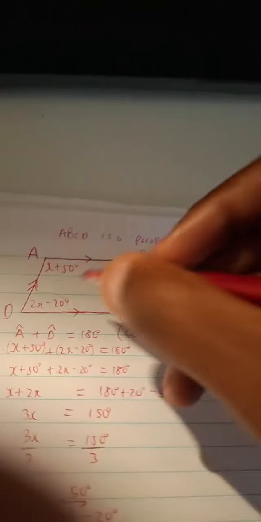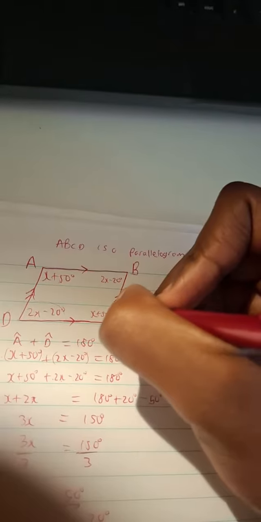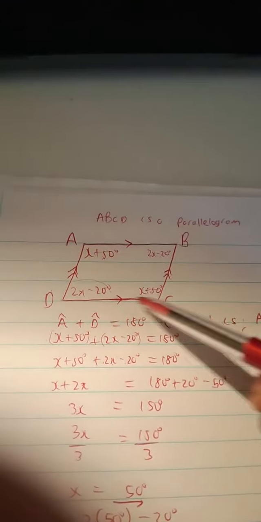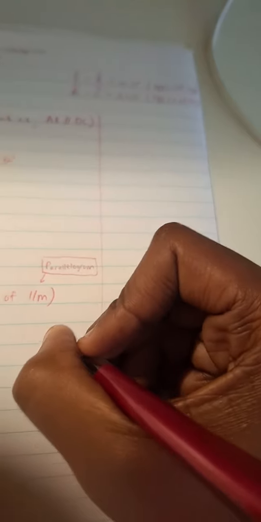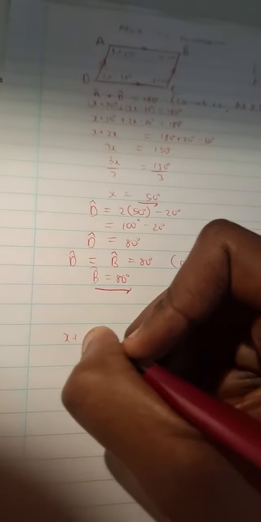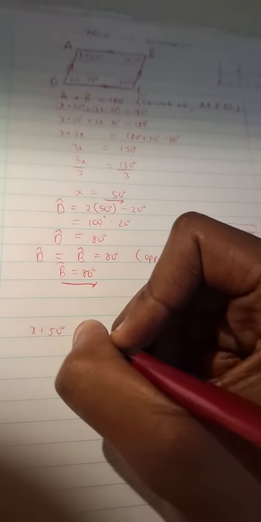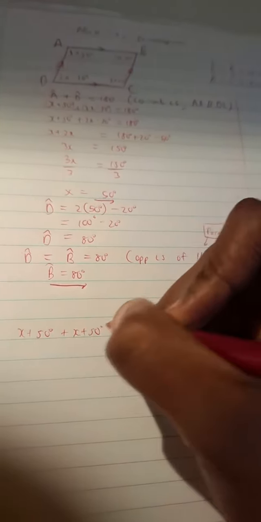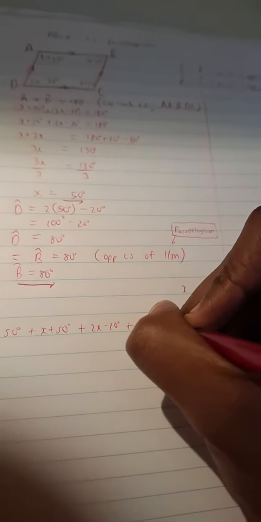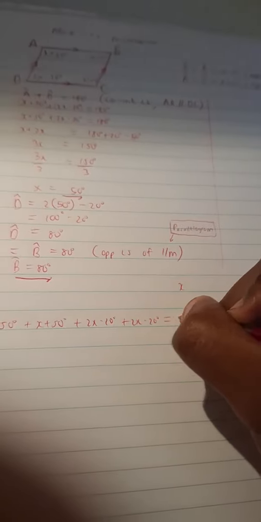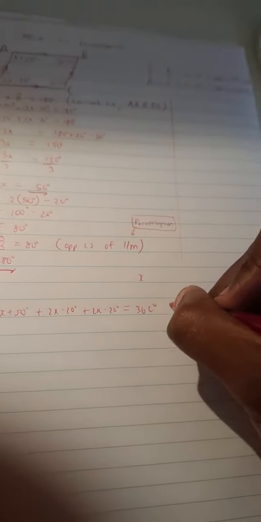And after doing that, then obviously we update what we have. We add all 4 angles together. When we do, it's a matter of just saying x plus 50 degrees plus x plus 50 degrees plus 2x minus 20 degrees plus 2x minus 20 degrees is equal to 360 degrees. Why?